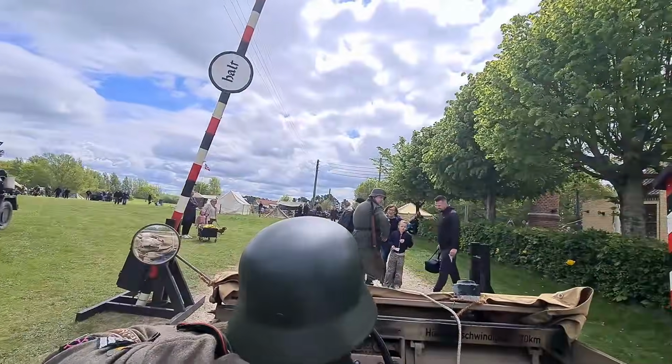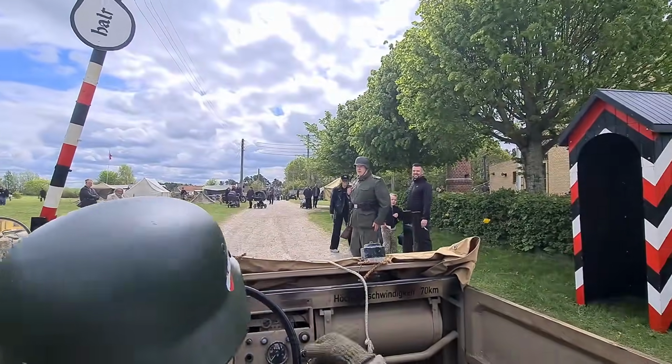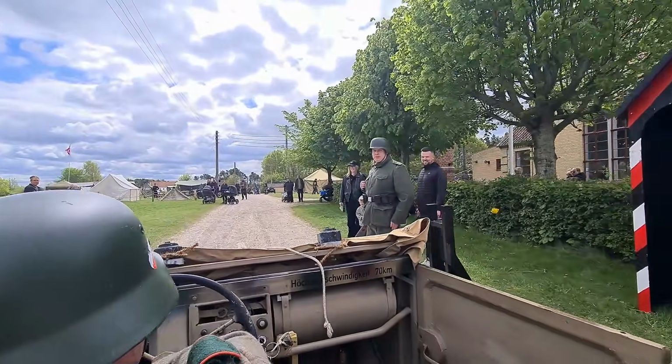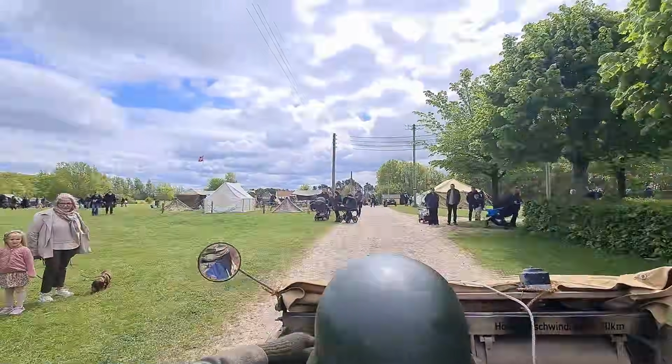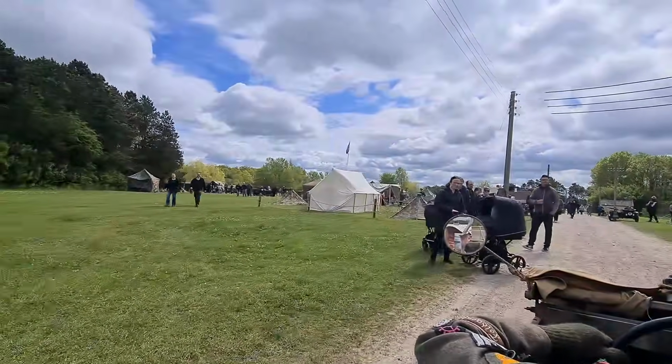Finally, we arrive at the field hospital compound. Guards are posted at the entrance, but our driver calls out, and they quickly open the barrier for us.